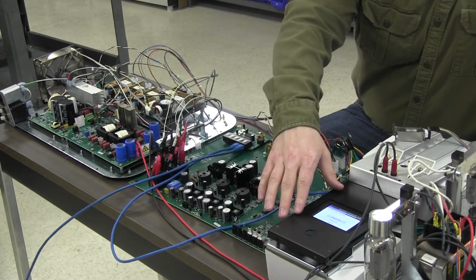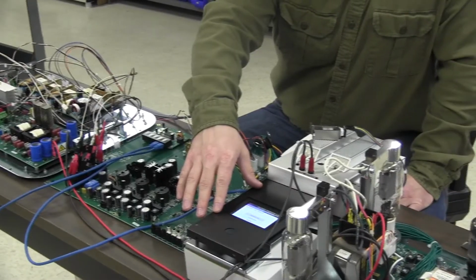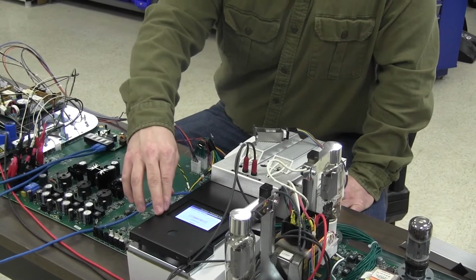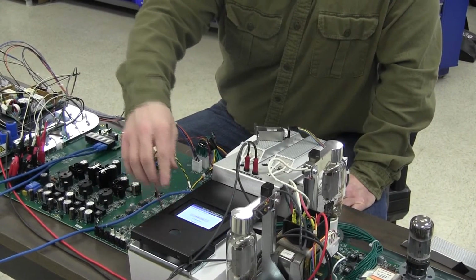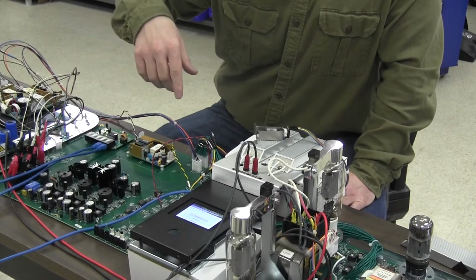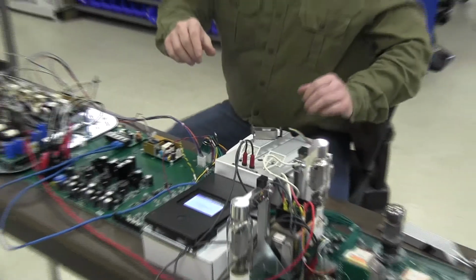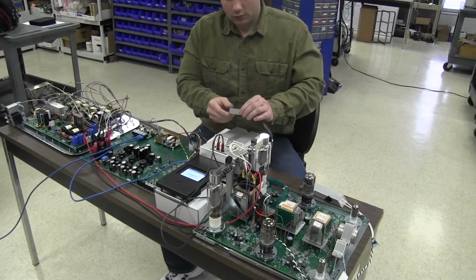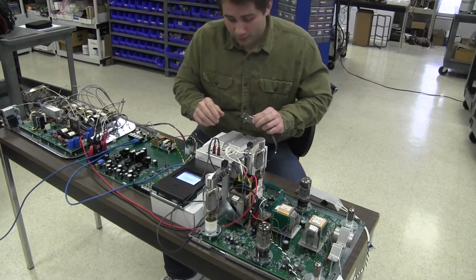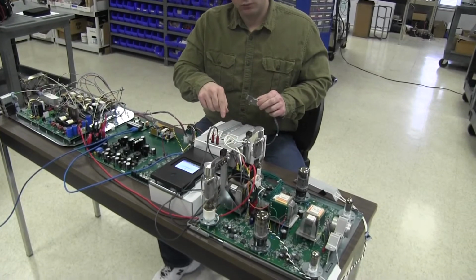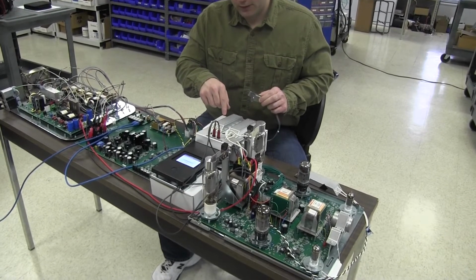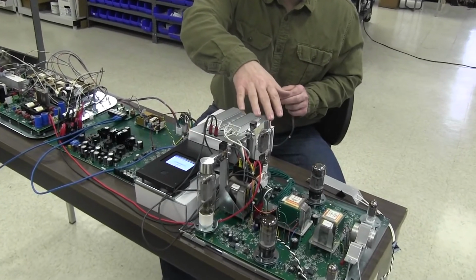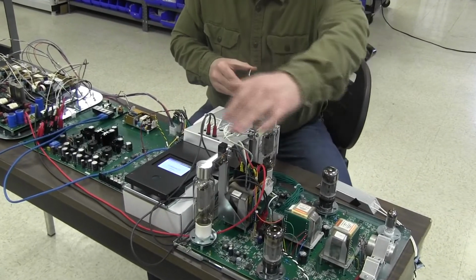This screen here is connected to the Mini2440 board, which is a Linux-based operating system using Qt to generate the GUI interface and I2C communication to communicate to the rest of the circuitry on the system. We have an encoder push-button combination here so that we can control the GUI interface, and we have a simulated speaker load right here.